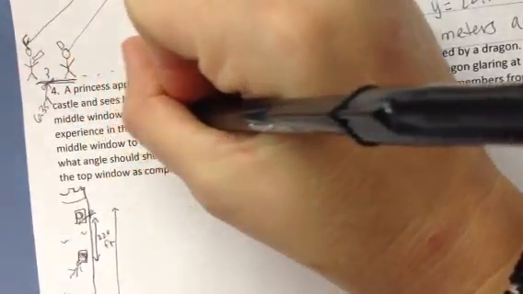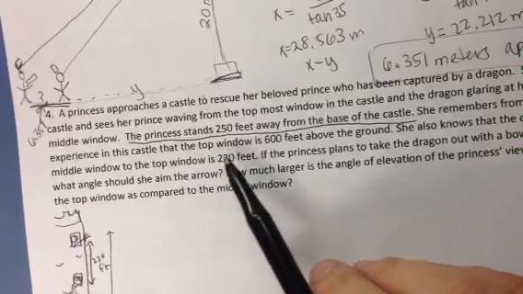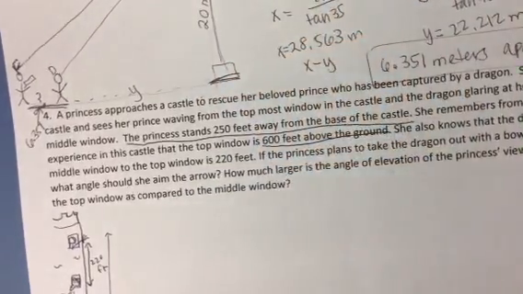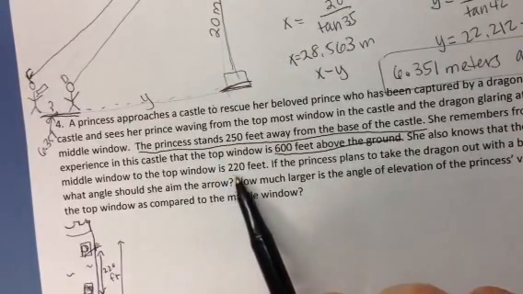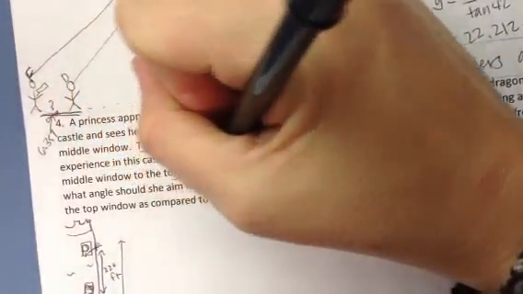So that's probably important. I'm going to underline that. She remembers from a previous experience in this castle that the top window is 600 feet above the ground. She also knows that the distance from the middle window to the top window is 220 feet. If the princess plans, actually, that's probably important too.